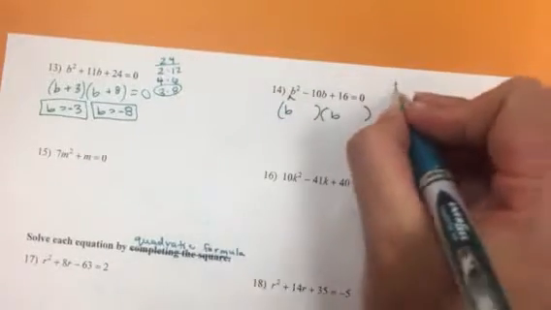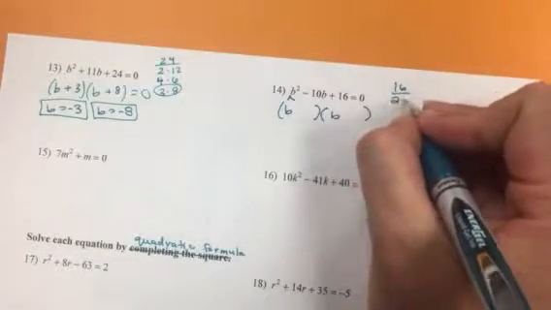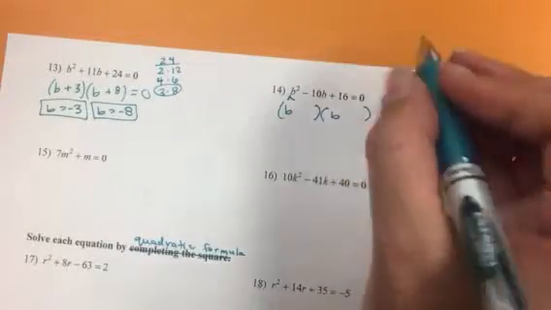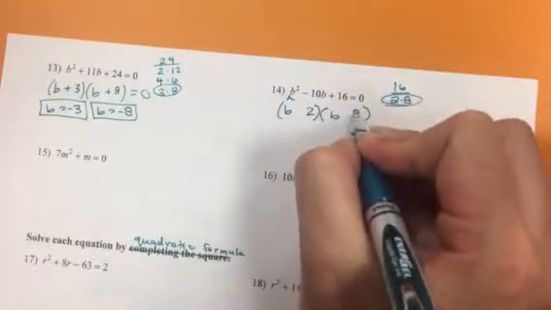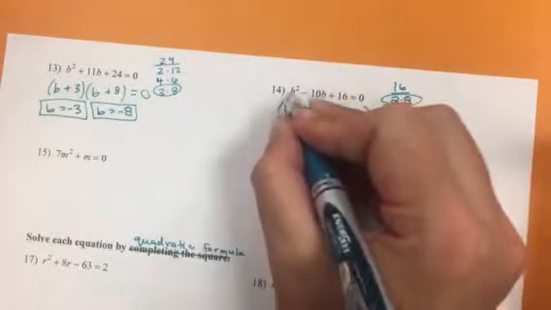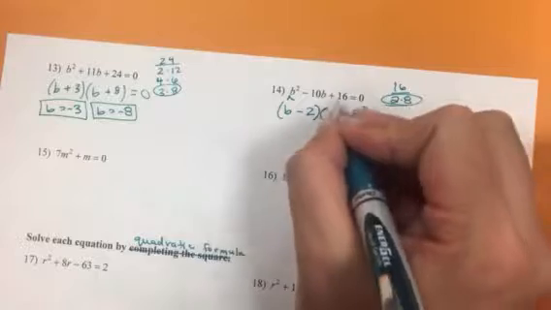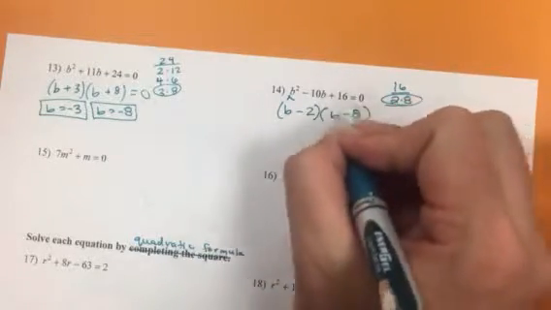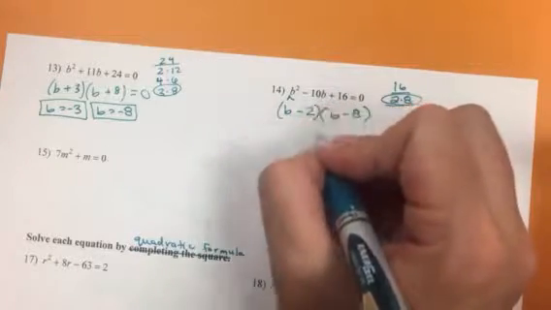Factor the B. 16. 2 times 8. Ooh, that would give me 10 when I put them together. So they both need to be negatives. B times B is B squared. -2 times -8 is +16 because there's 2 negatives. -2 and -8 put together make -10.